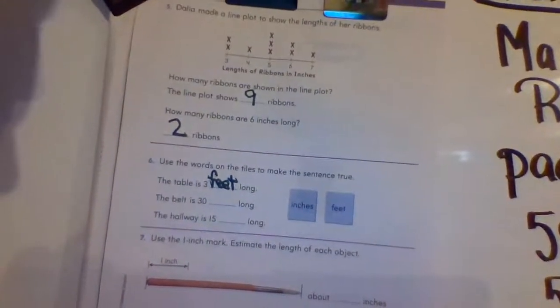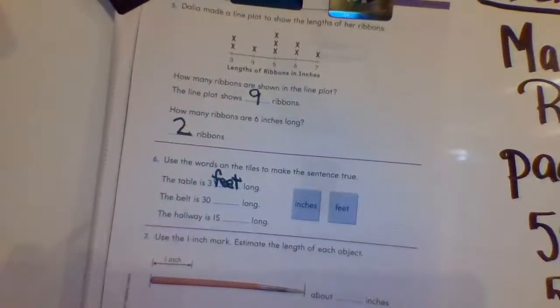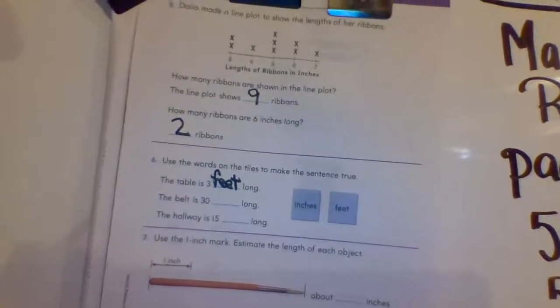All right, the belt, a belt is something that you wear around your waist, is about 30 blank long. So think about a human putting a belt around your waist. Would it be 30 inches long or would it be 30 feet long? Very good. That one would only be inches. If it was 30 feet long, it could probably fit around a whale.